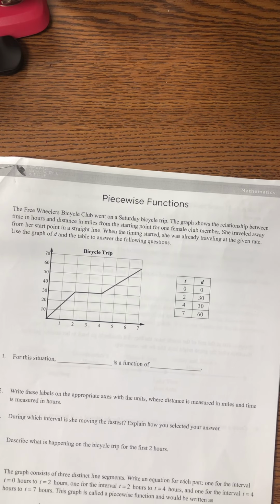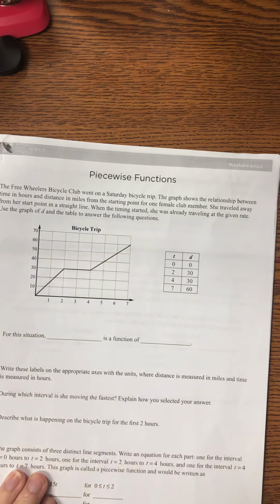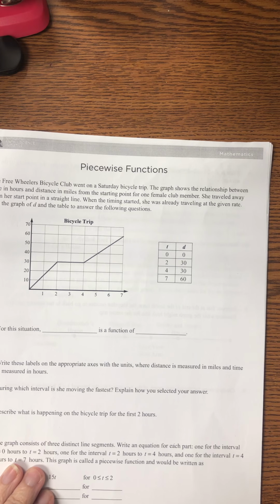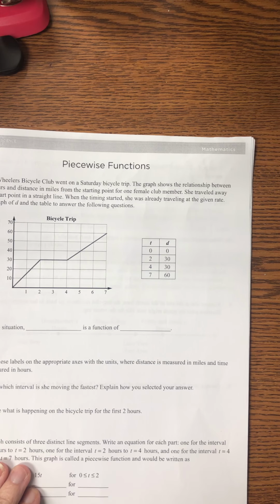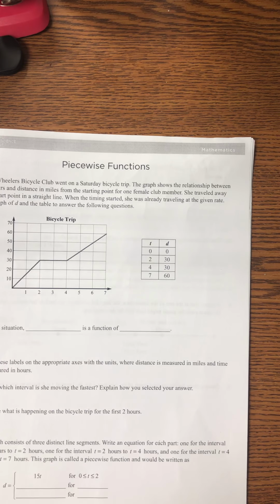All right, this is video 1 on piecewise functions. Let's look at our example here and see if we can figure out what a piecewise function is. So the Freewheelers Bicycle Club went on a Saturday bicycle trip. The graph shows the relationship between the time in hours and the distance in miles from the starting point for one female club member. She traveled away from her start point in a straight line.